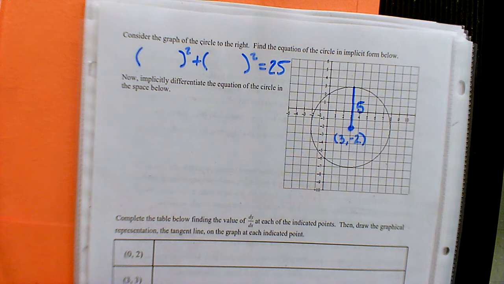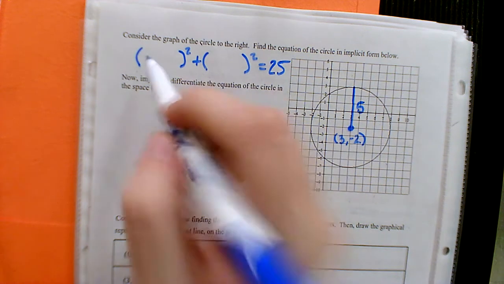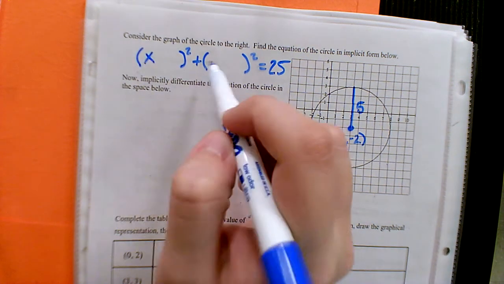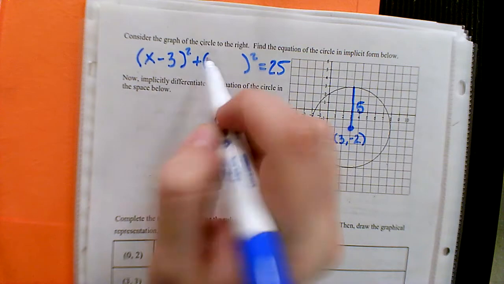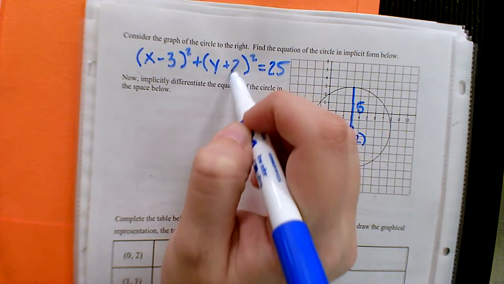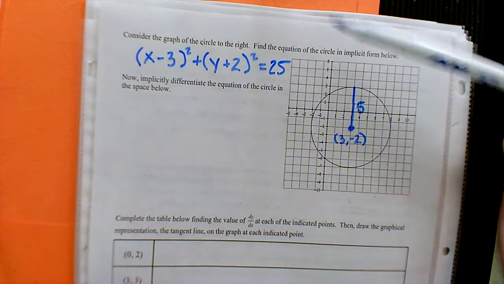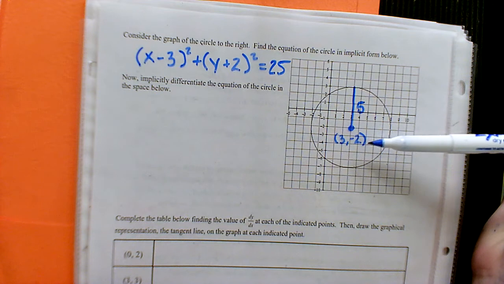What do you think, Dan? You want to try the rest of it? The first one will probably have x, and since we're in the positive, it would be minus 3. Ooh, and the next one will have y plus 2 because we're in the negative. There we go. Okay, so what you have is the center of your circle.